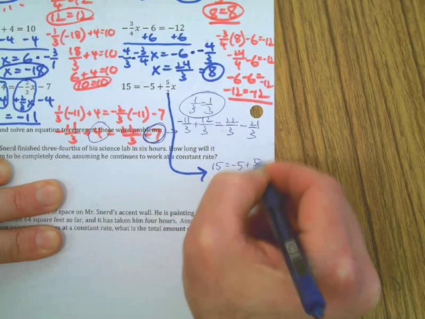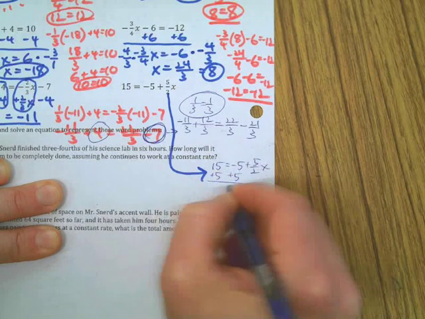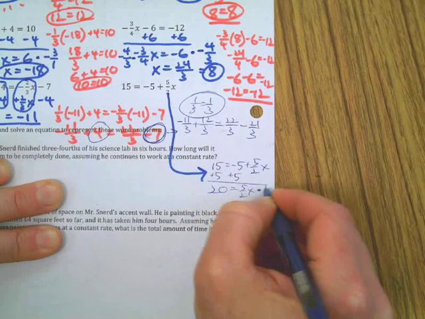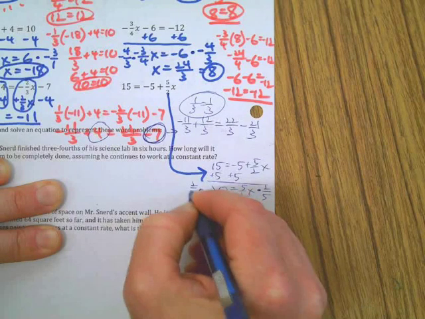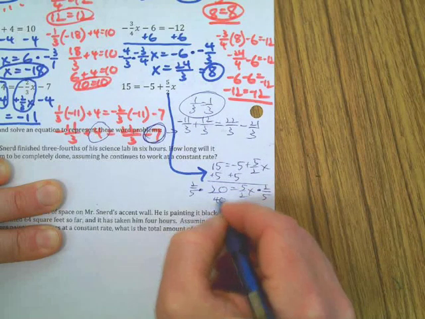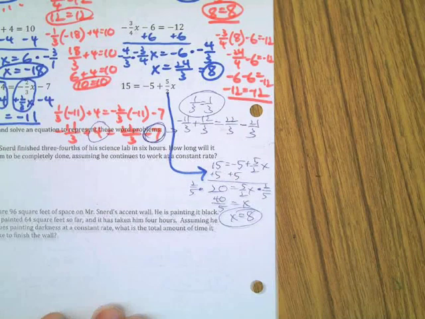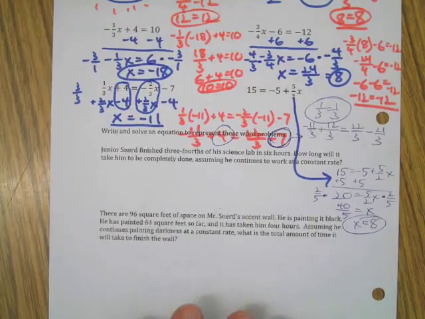Okay, 15 equals -5 plus 5 halves x. I'm going to add 5 to both sides. I'm going to multiply both sides by the reciprocal of the coefficient. 40/5 equals x. X equals 8. And you know what? I'm not going to do a proof there because look, I'm out of room.